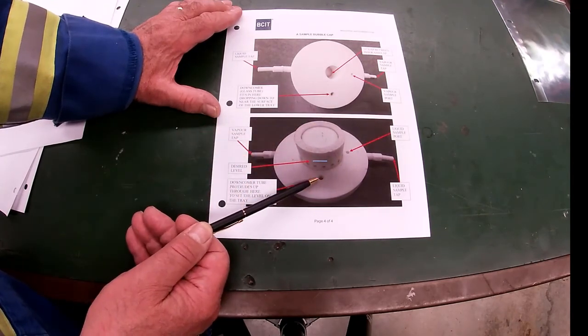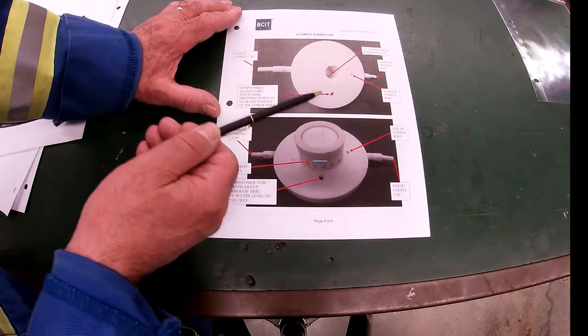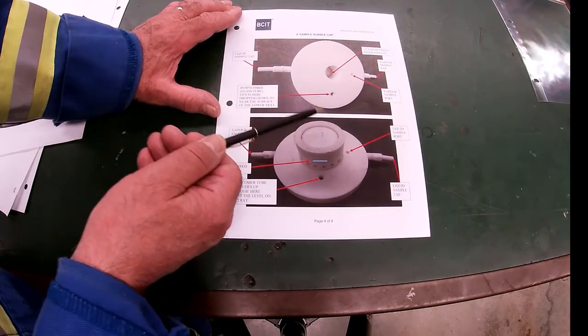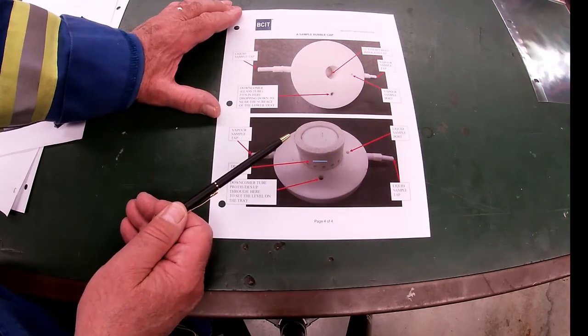So this needs to be this way. On the next one, the tray needs to be circulated around so that the reflux would be taken from the opposite side. So they go opposing sides back and forth across.